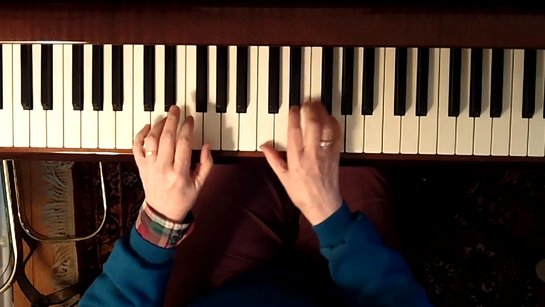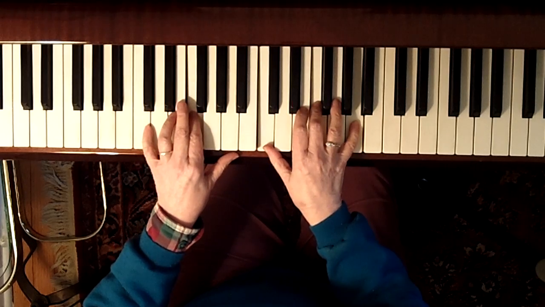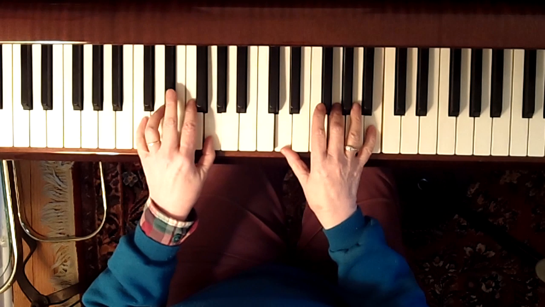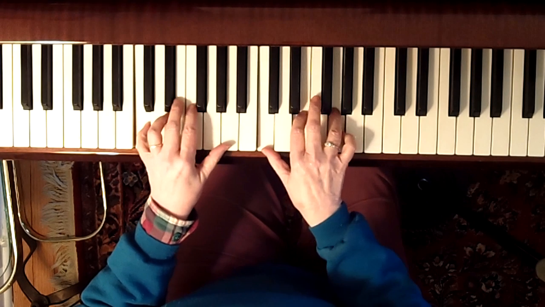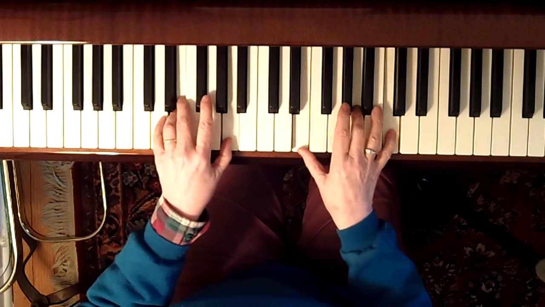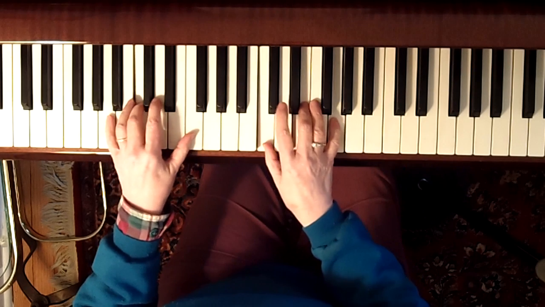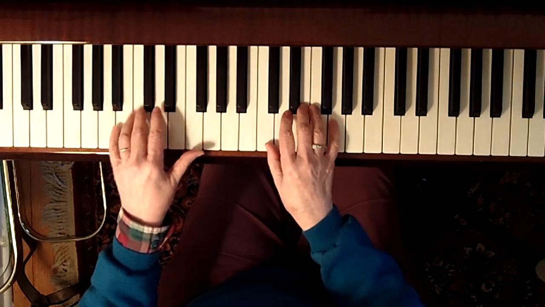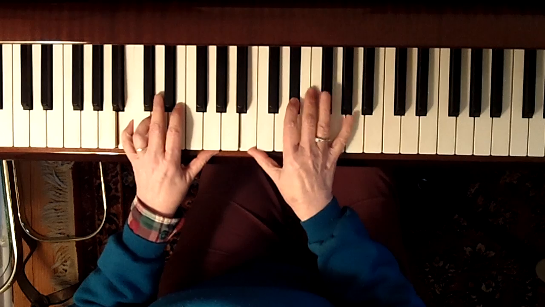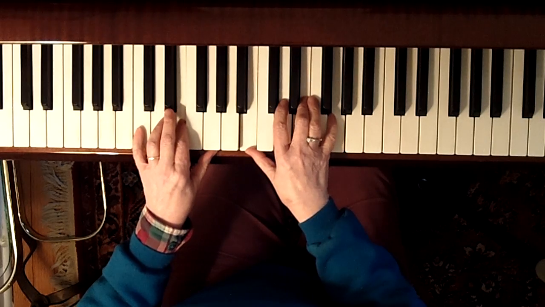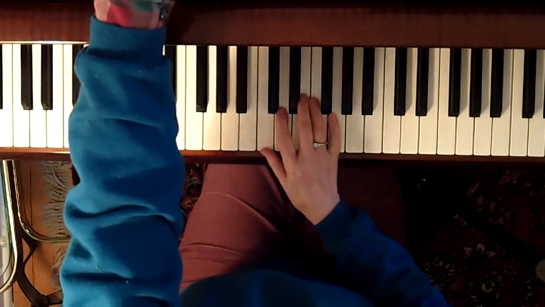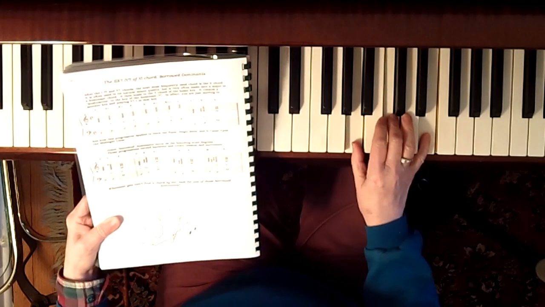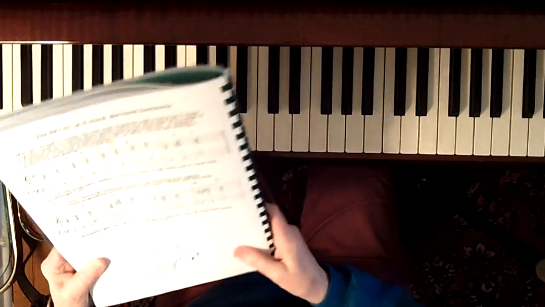So you can make a dominant out of 1, takes you to 4. You can make a dominant out of 2, takes you to 5. You can make a dominant out of 3, takes you to 6. You can make a dominant out of 6, takes you to 2. And you can make a dominant out of 7, that takes you to 3. And you notice that since in the normal key, the 2 and the 3 and the 6 are minor chords, it's easy to resolve to those minor chords.